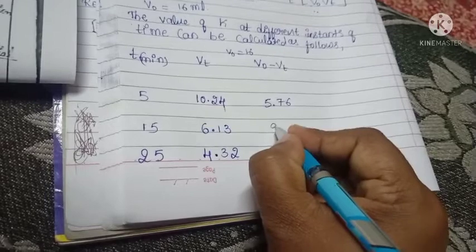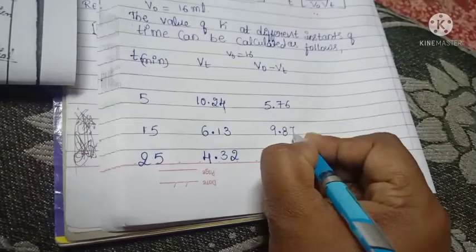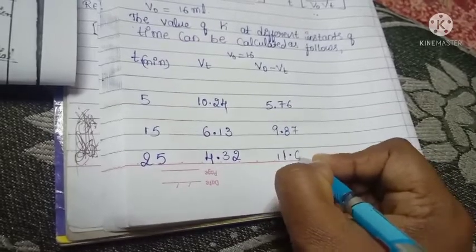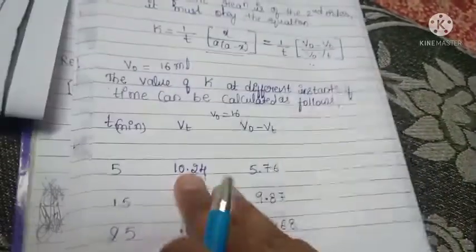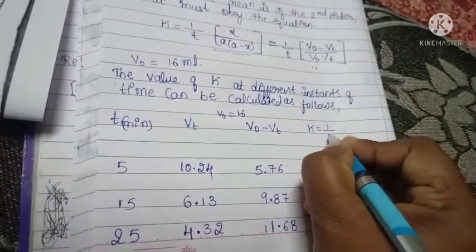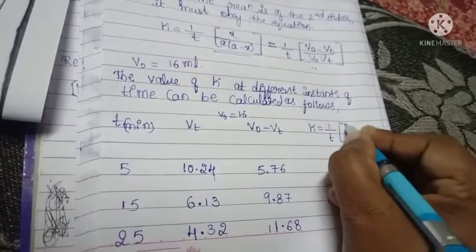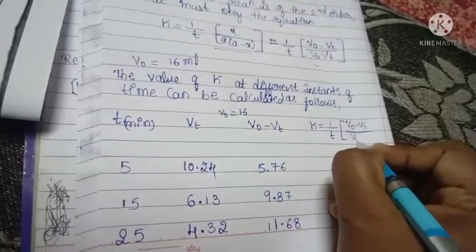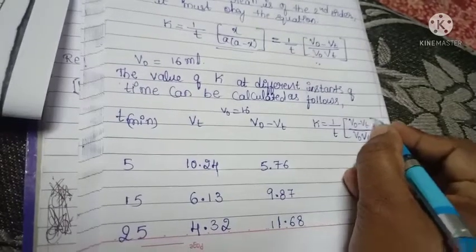Okay, then 9.87, then 11.68. Okay, then you have to substitute the values into this equation: V naught minus Vt divided by V naught into Vt.